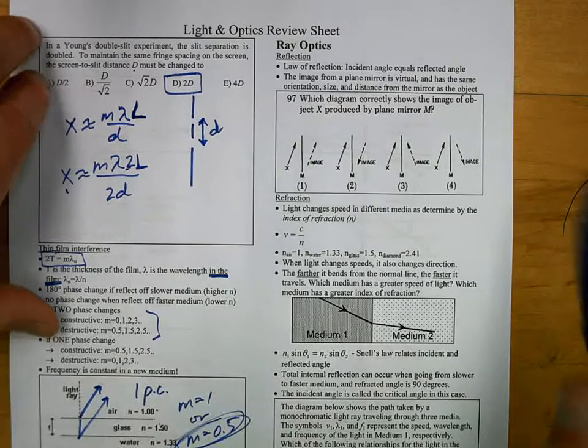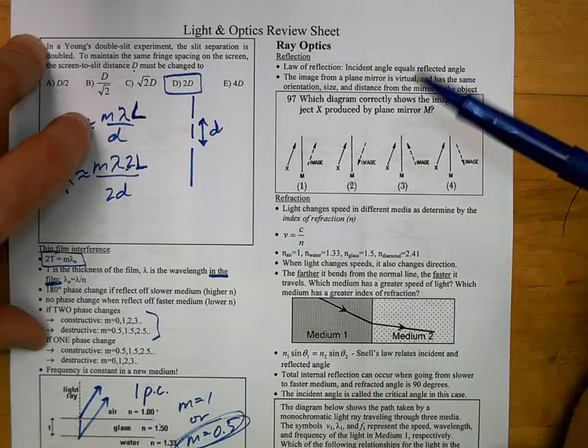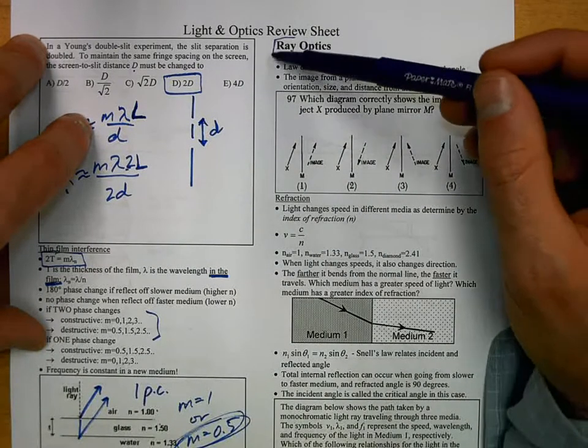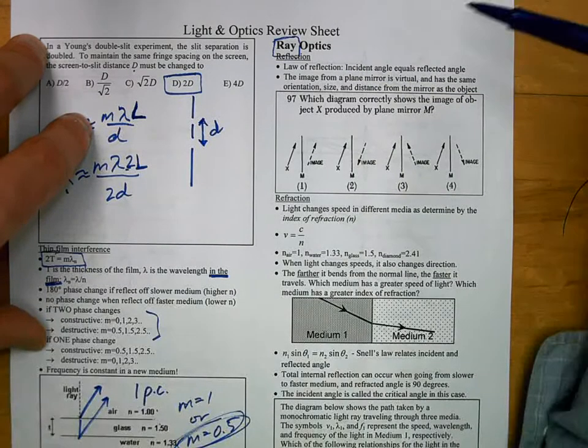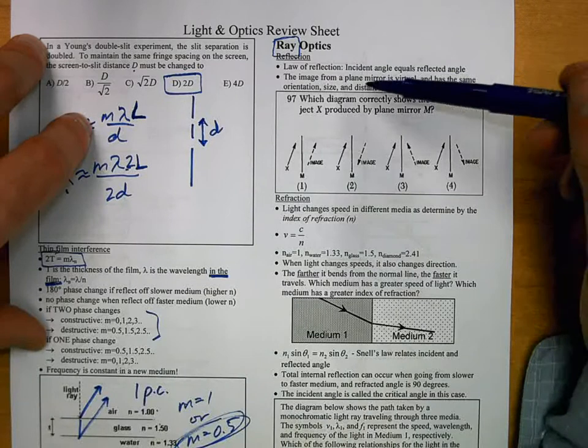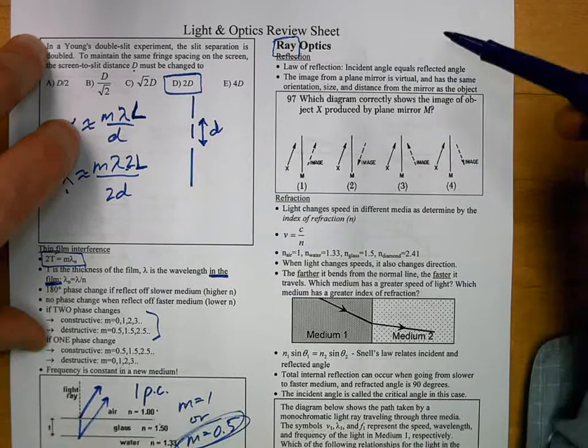Okay, at this point in the unit, we're no longer thinking about light as a wave. Now we're thinking about it as a ray, a straight line ray. Try answering this question about a plane mirror, pause your video now.